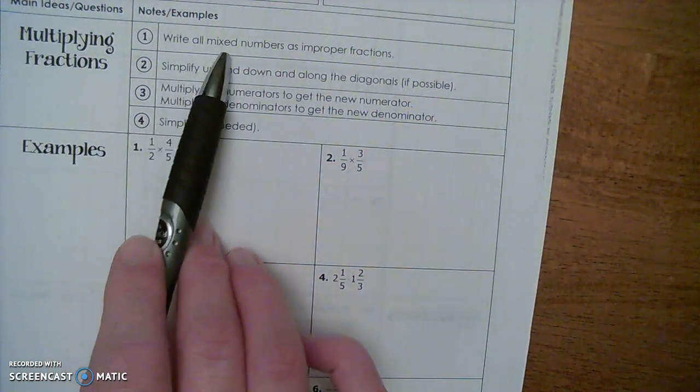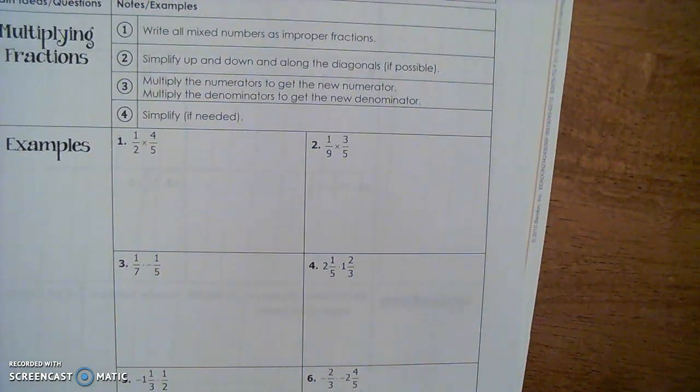For page 8 and 9 notes, we will be multiplying and dividing fractions. This is a little bit easier than adding and subtracting because you do not need to have common denominators. So some of the things to look at, first of all, you need to write your mixed numbers as improper fractions, just like we did with adding and subtracting.